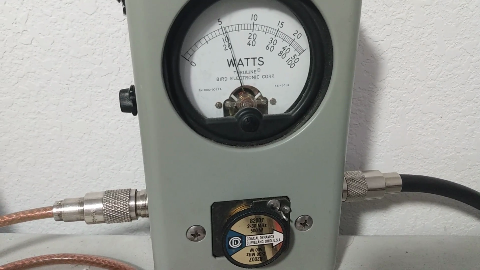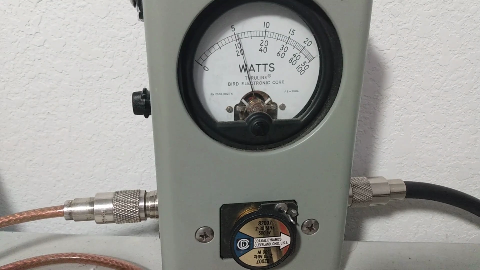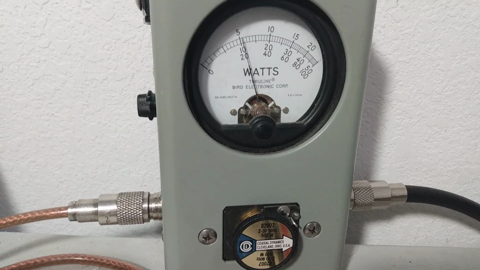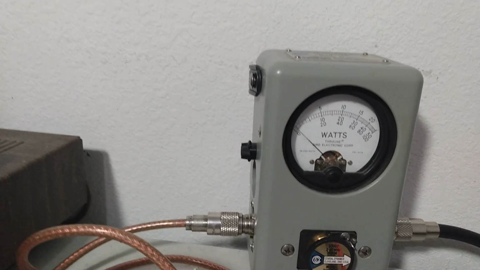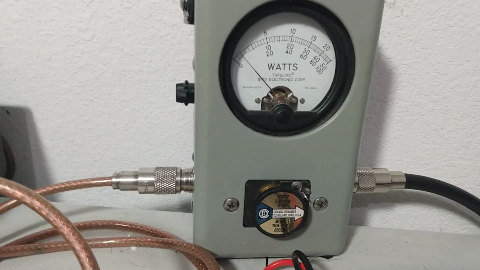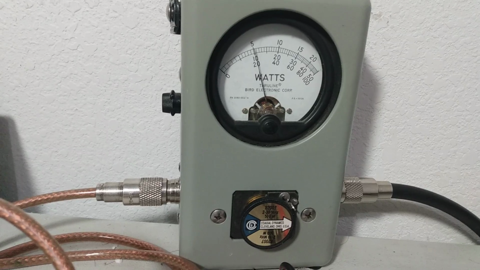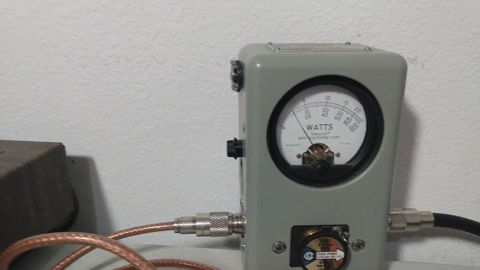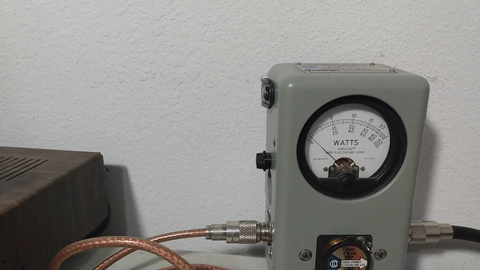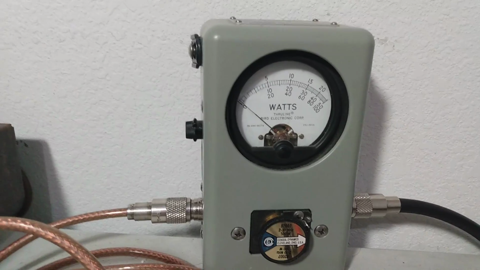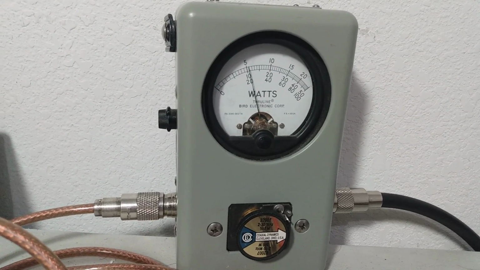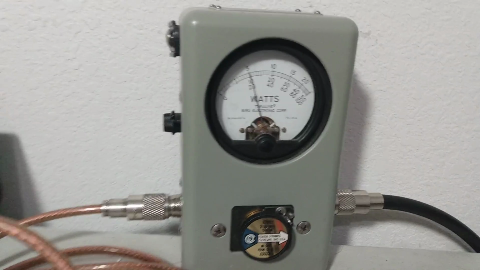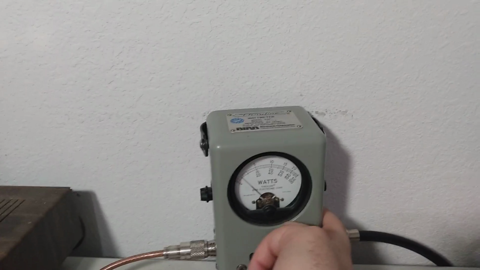That 100 is 100 watts. Audio, check, check. So just over 100 on upper sideband. Let's go to lower sideband. Audio, check, check. Same thing. Back to AM. Audio, check, check. Same thing. Just past 100 watts PEP.